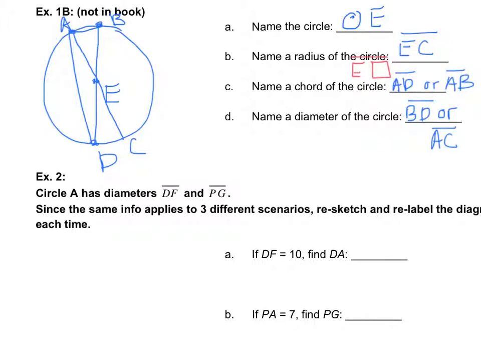Okay, so those are the first two examples of the same kind, which is really just naming and finding the names of pieces of a circle. Next, we're going to actually take our diagram and we're going to put some measurements to it, and we're going to see with the relationships that we know with diameter and radius how we are going to find missing pieces.